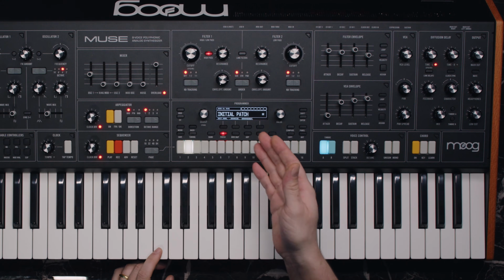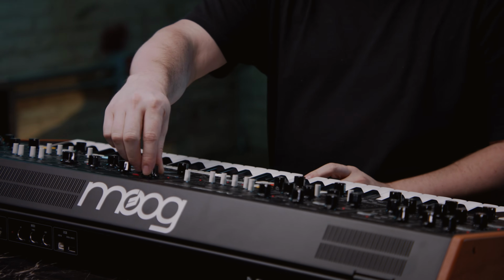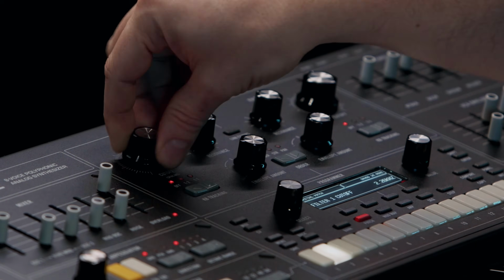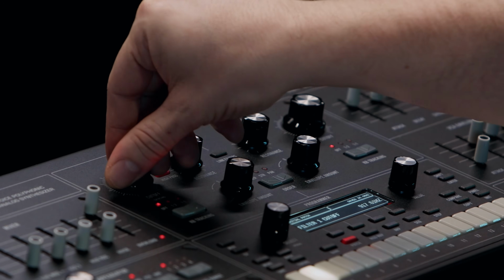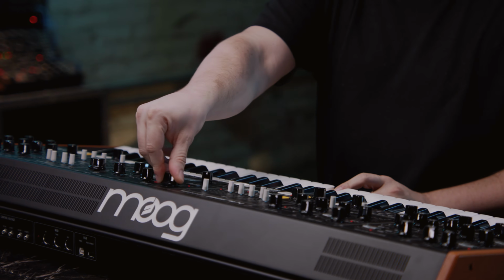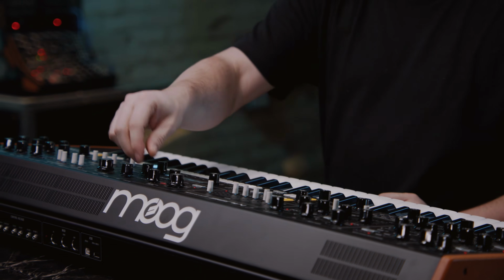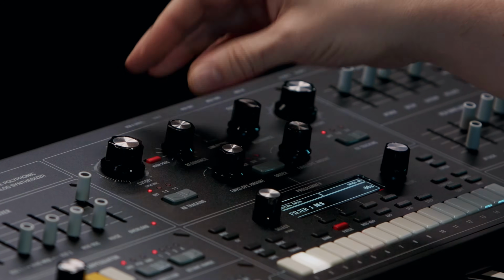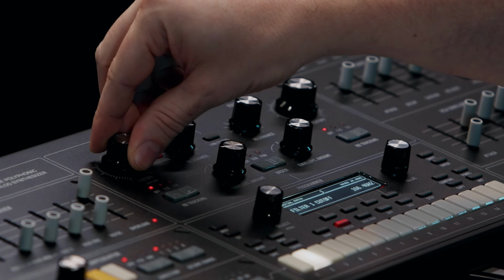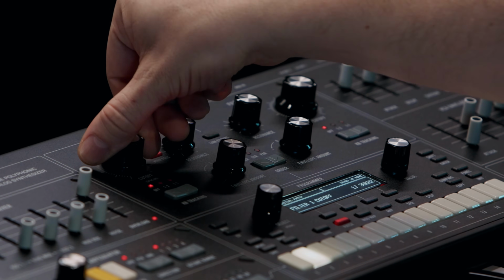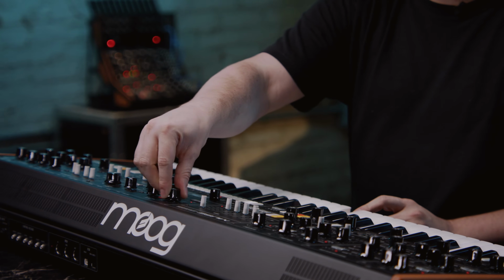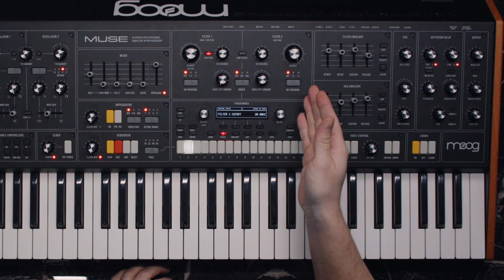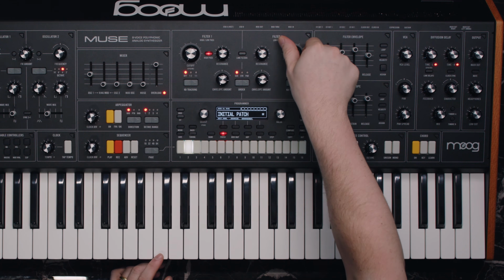Filter 1 right now I have configured as a high pass. And I can increase resonance to make that sweep a little more dramatic. And then filter 2 we have as a dedicated low pass filter.